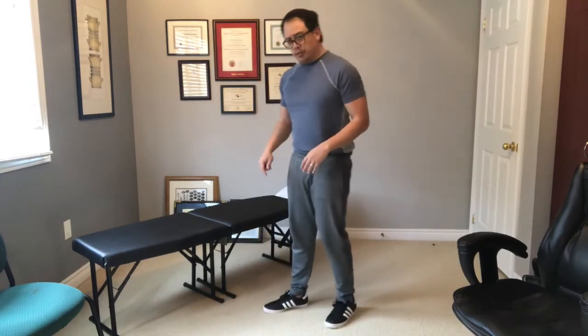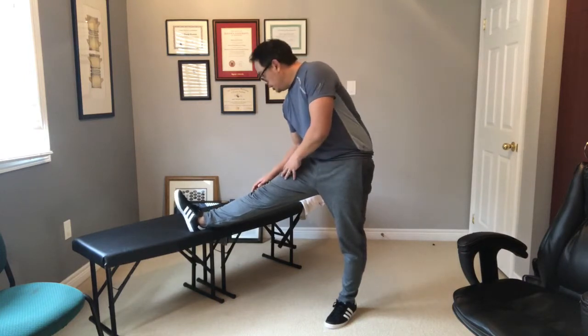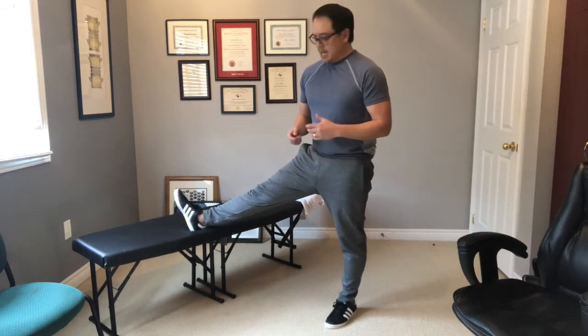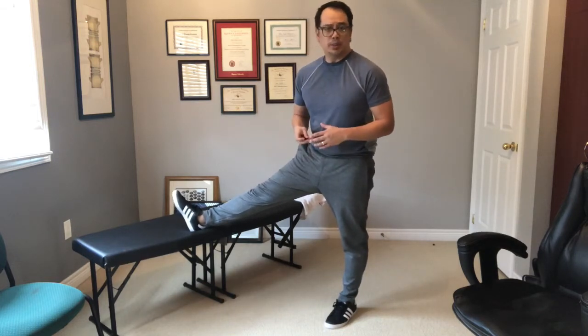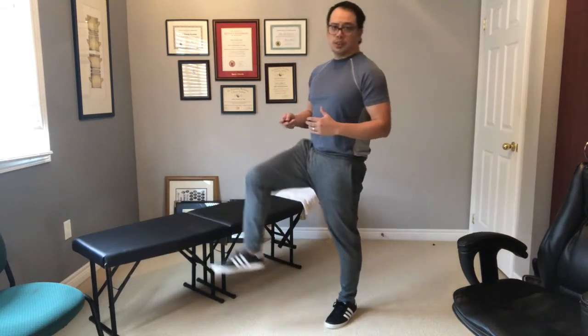Alright guys, so I'm going to show you some lower body stretches to do. They're going to really focus on your hip flexors and your hamstrings. Most people know how to stretch their hamstrings. You can just reach down and bend forward. You bring your leg on a chair and you can lean forward. You can reach towards your toe, get a good stretch, hold that between 10 to 20 seconds, and we'll get a really good stretch of the hamstrings.